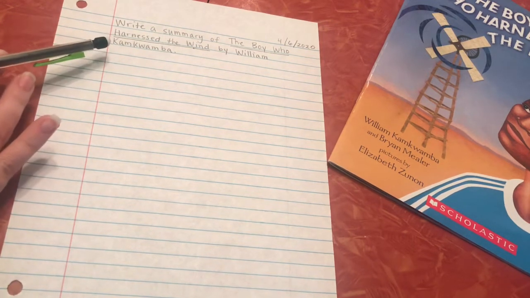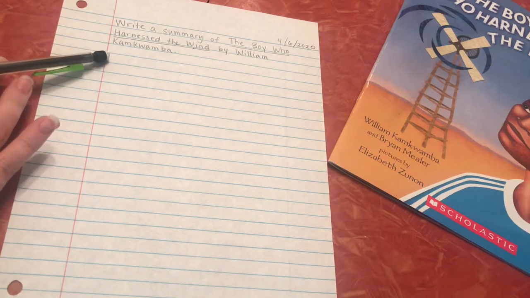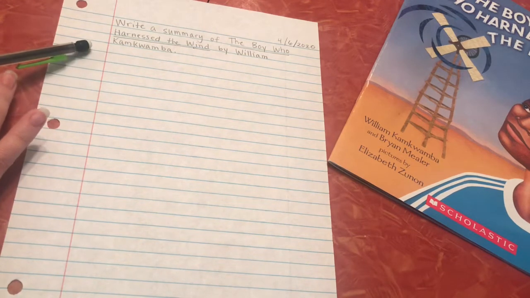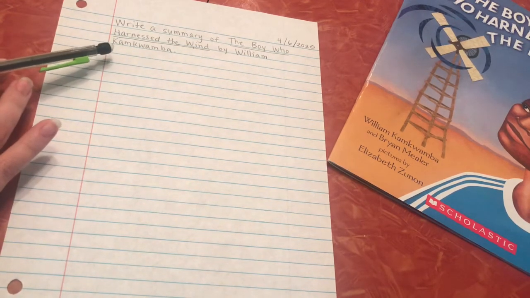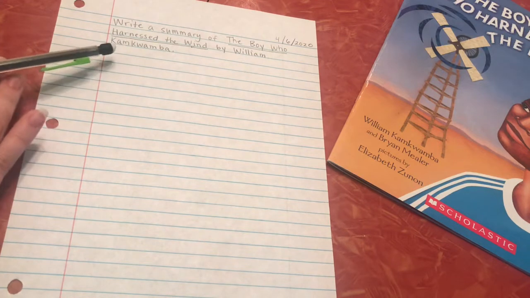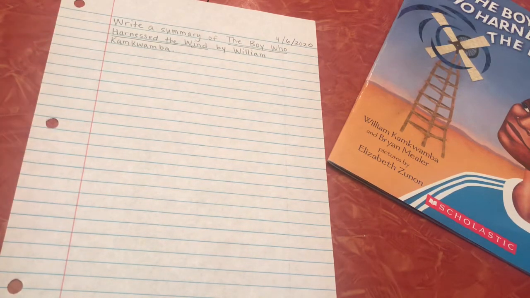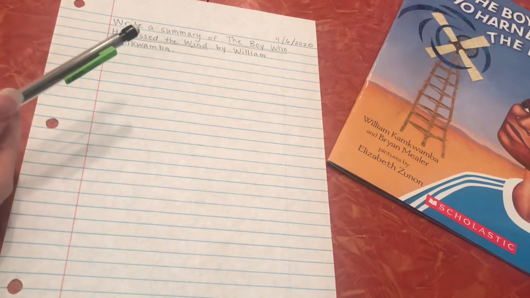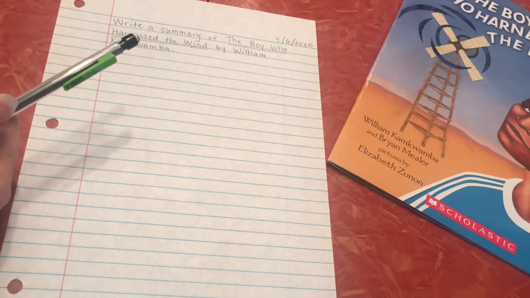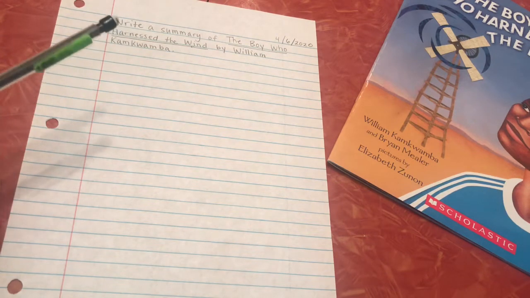Write a summary of The Boy Who Harnessed the Wind by William Kamkwamba. And I might be saying his last name wrong, but I believe that's how it's pronounced. So we are going to write a summary. And like I said, I like to use transition words to make sure I stay on track. So I have in the beginning, next, then, after that, and in the end.